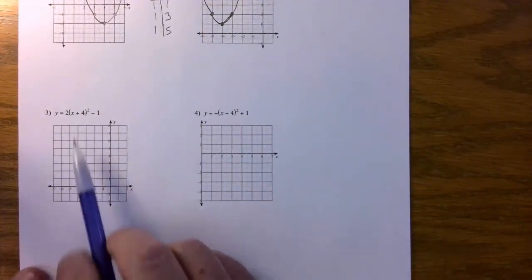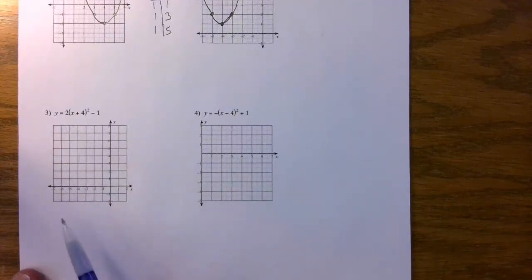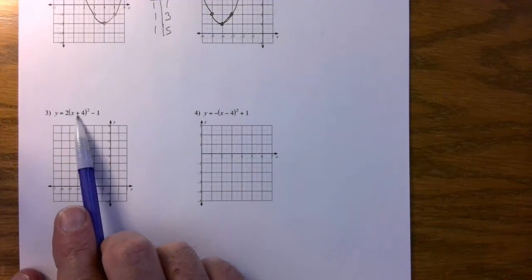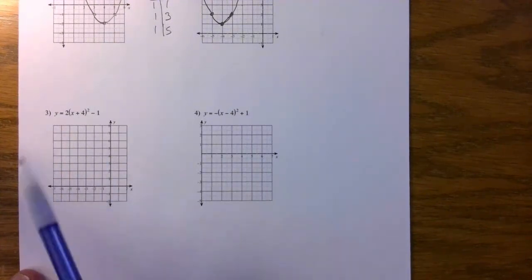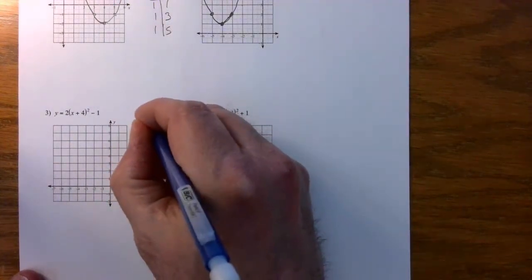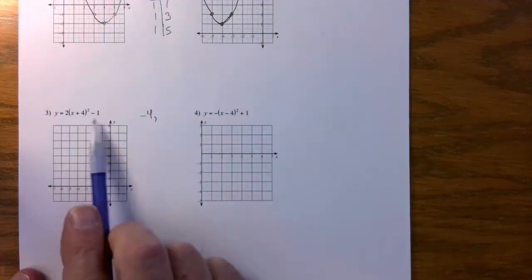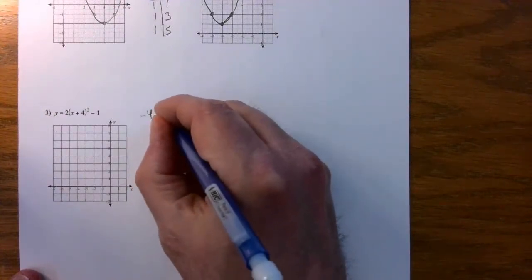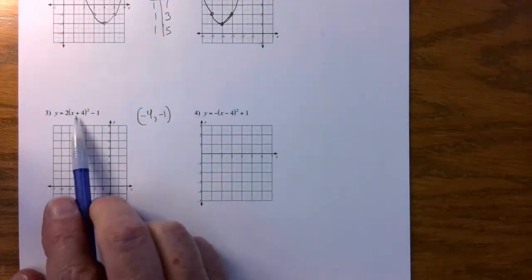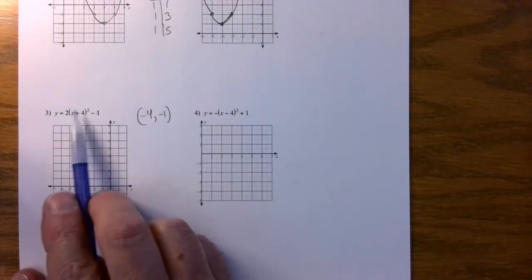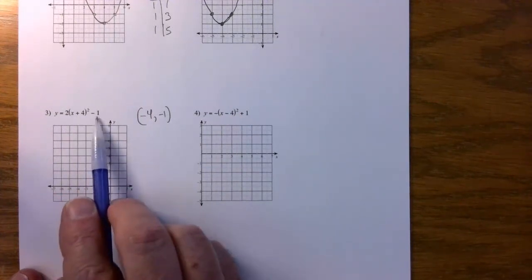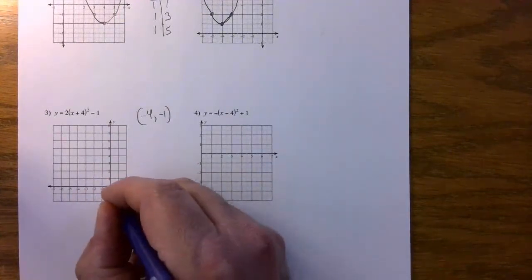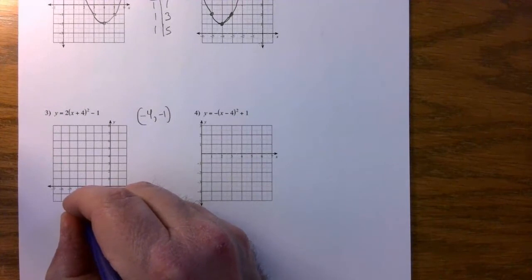All right, this one's got a 2 in front, so we'll take a look at it. First find the vertex. Inside here, that says +4, so it's the opposite, so it's -4. Outside here, it says -1, so that's -1. Whatever the outside says, the inside is the opposite. Inside these parentheses is opposite, but the one on the outside is exactly what it says. So -4, -1. It's right down here.